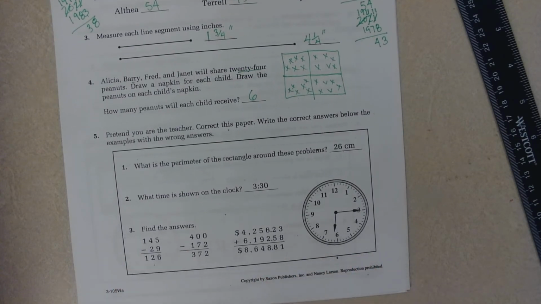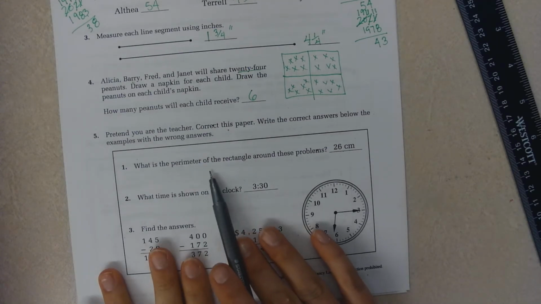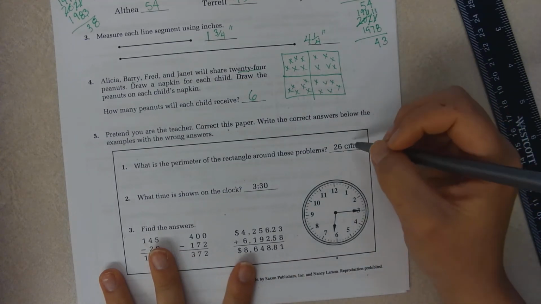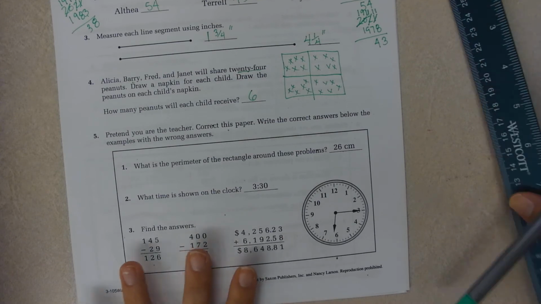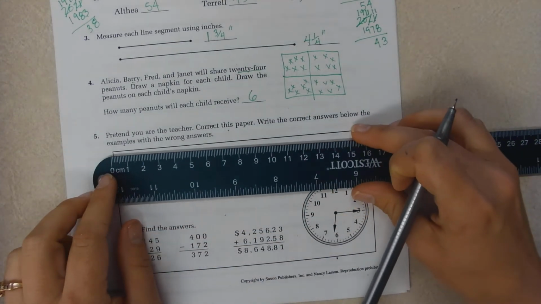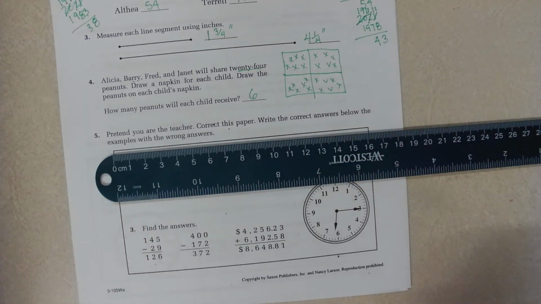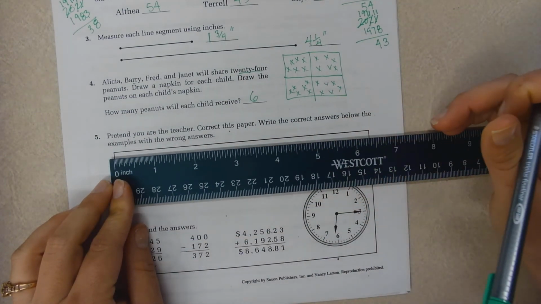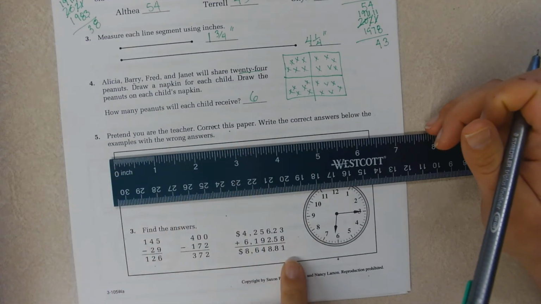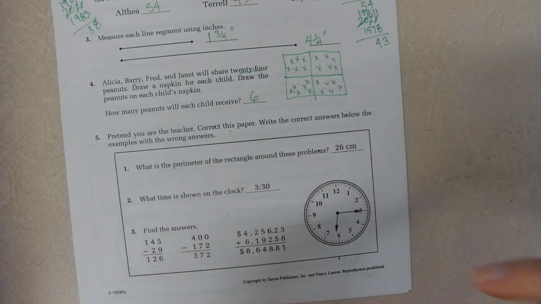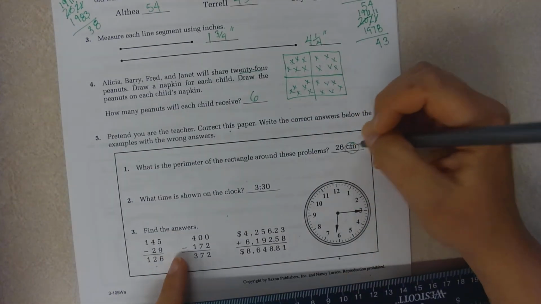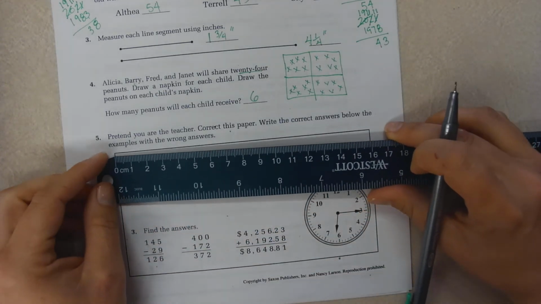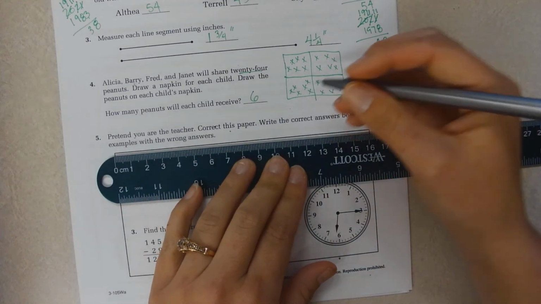Pretend you are a teacher. Correct this paper. Write the correct answer below. What is the perimeter of the rectangle around these problems? They say 26 centimeters. So let's try this. I don't think that's possible. Let's look at it as inches. Let's try inches first. Could they have maybe made the mistake of being inches? 6 plus 6 would be 12. Possibly. So it's up to you. You can do it in centimeters or you can do it in inches. I think it's more accurate to do it in centimeters.